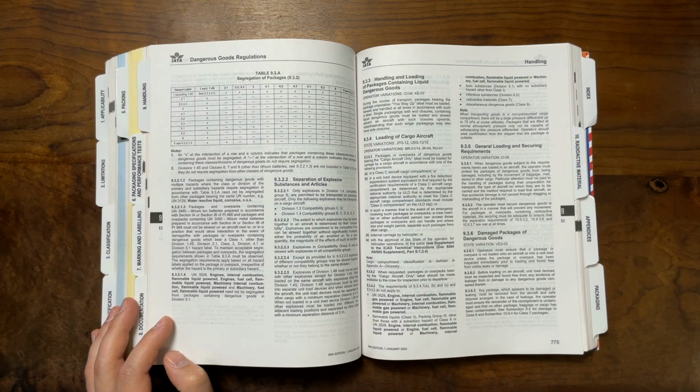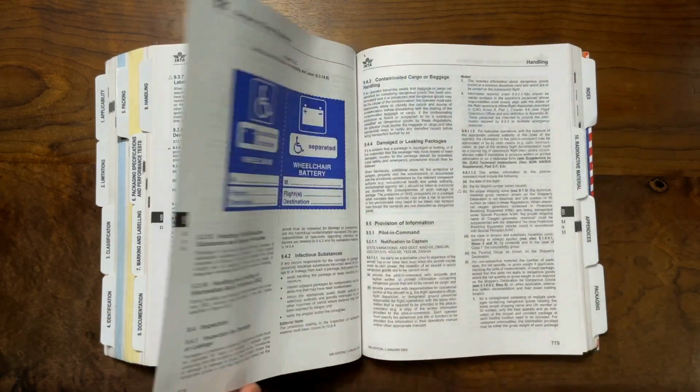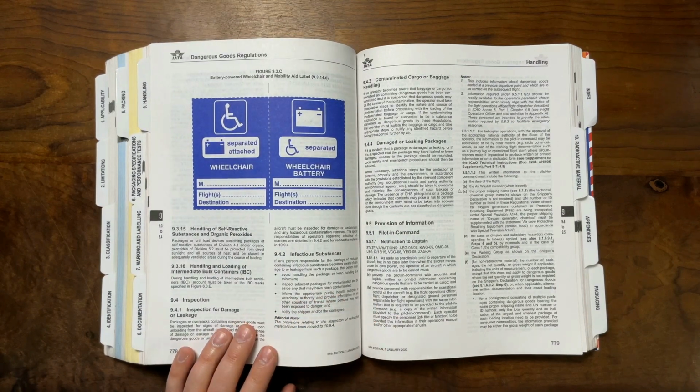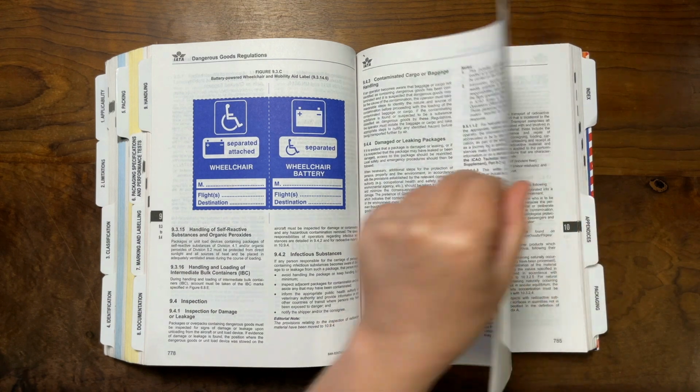We also find the regulations in regards to loading of cargo and the general loading and securing requirements of cargo containing dangerous goods. We also find the regulations in regards to inspection, as well as the regulations in regards to provision of information to the pilot in command. So basically the NOTOC. After section 9 handling, we find section 10 radioactive material.